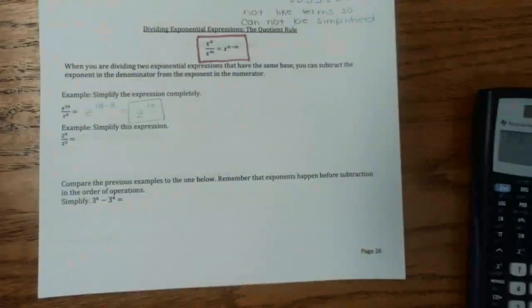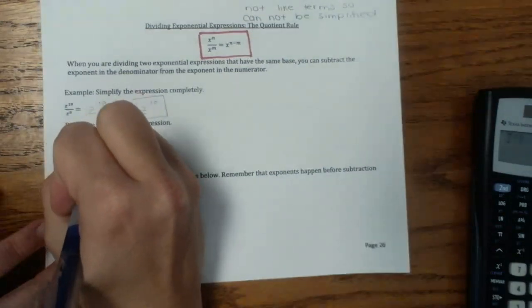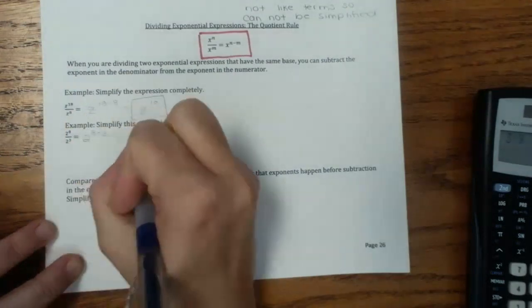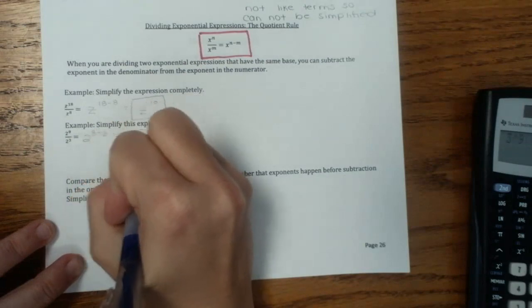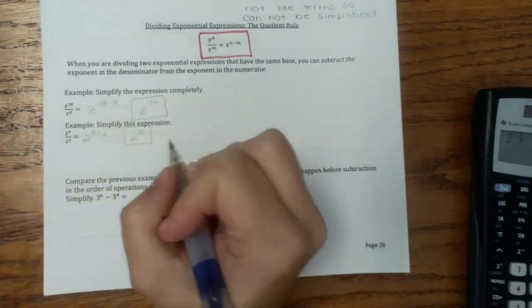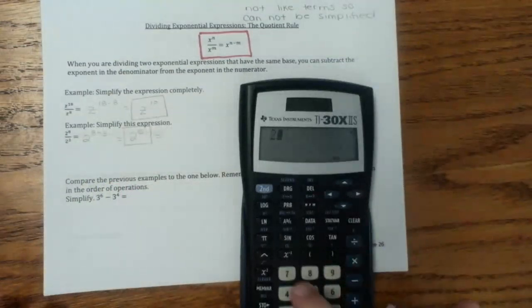Same thing for the next one. Simplify the expression 2 to the 8th divided by 2 cubed. They're both base 2, so we can simplify by writing it as the same base 2 and subtracting the exponents. So 2 to the power of 8 minus 3, and 8 minus 3 would be 5. This would give us 2 to the 5th power. If you want to simplify it further, either way doesn't really matter, 2 to the 5th power would give us 32.